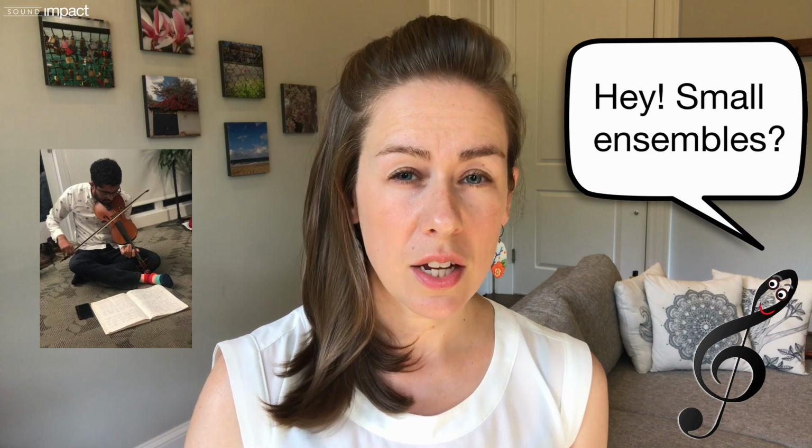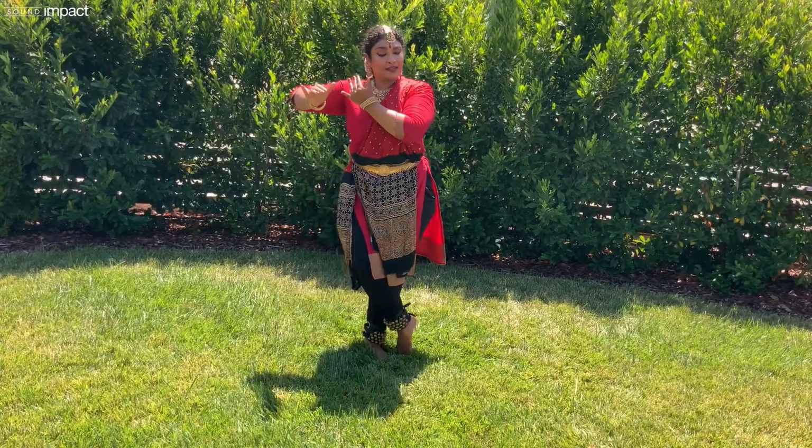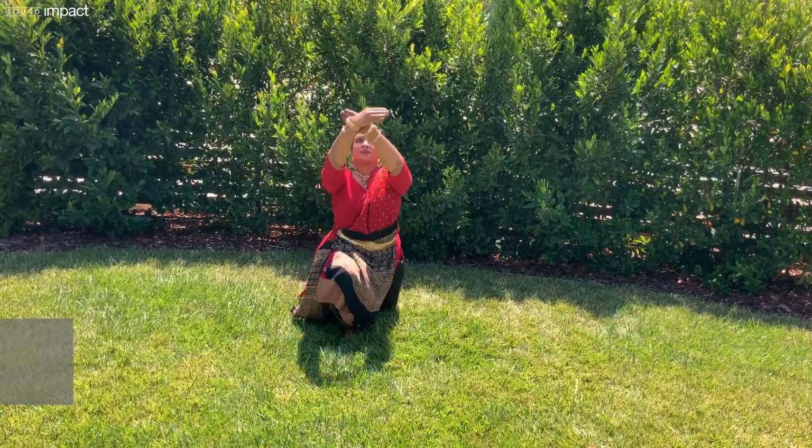Typically, this dance is accompanied by Indian classical music called Carnatic music. Carnatic music is usually performed in small ensembles, with the melody provided by the violin, held in a different position than we use to play Western classical music. Check out our friend Priya as she dances the Bharatnatyam.